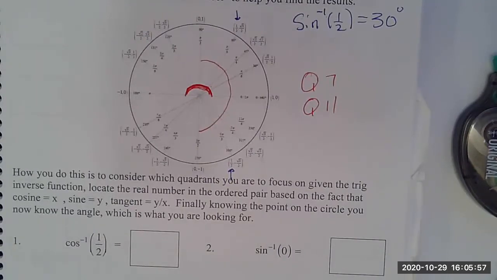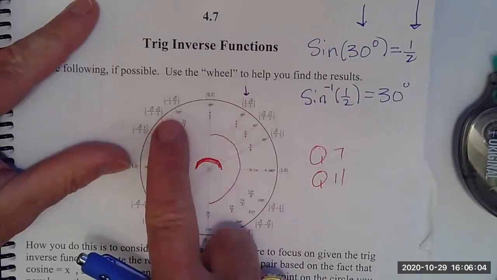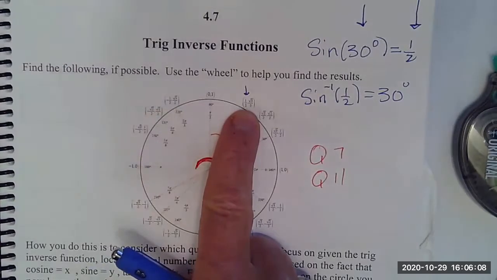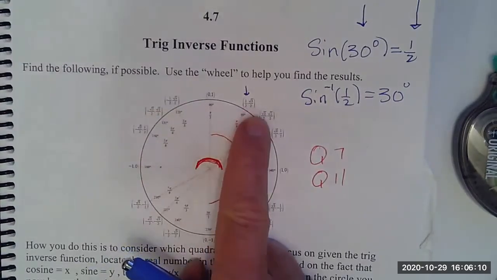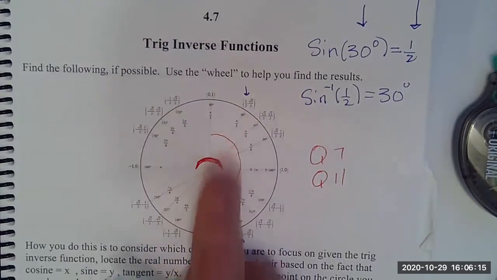Which two quadrants for cosine? 1 and 2. Oh, you're only allowed to look here. Well, the cosine over here is -1/2. No, that's the only one that is positive 1/2. So the angle for here would be 60 degrees or pi/3.